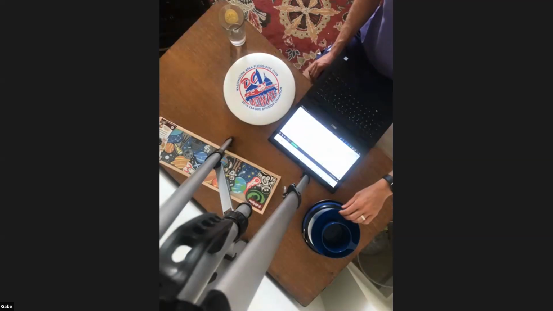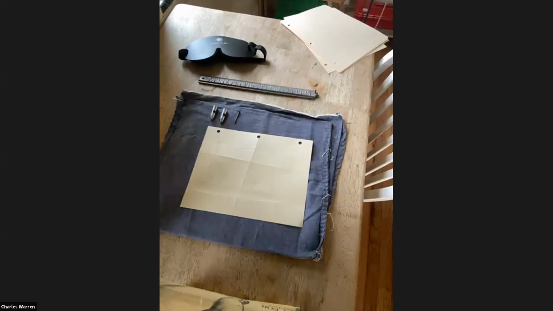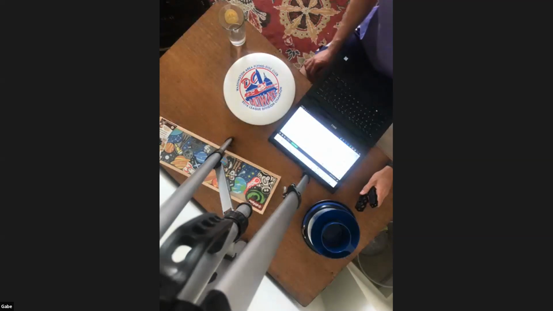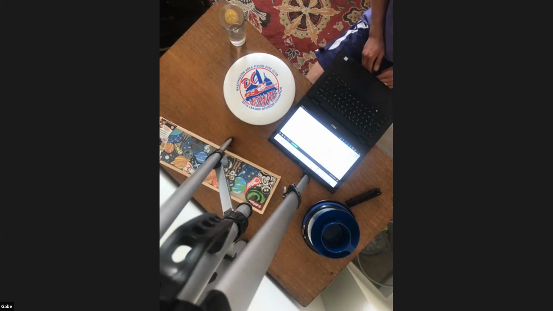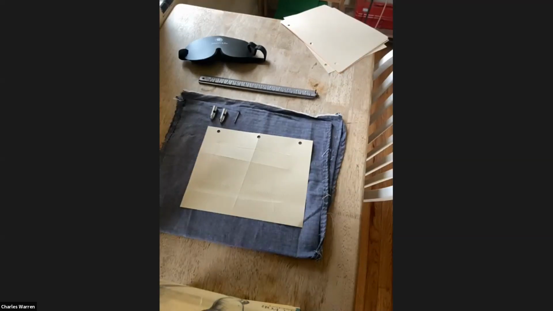You could even throw some rice in there, in a Ziploc bag, to fill up the space. Yeah, exactly. It's really ingenious how it's designed. I took us a little off track, Charlie, but that's fine.